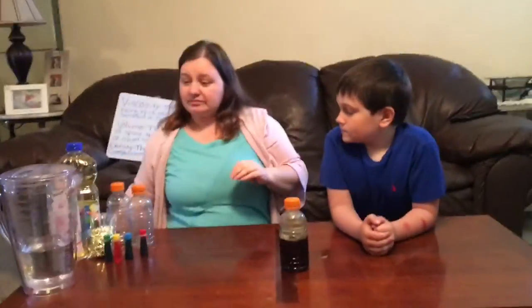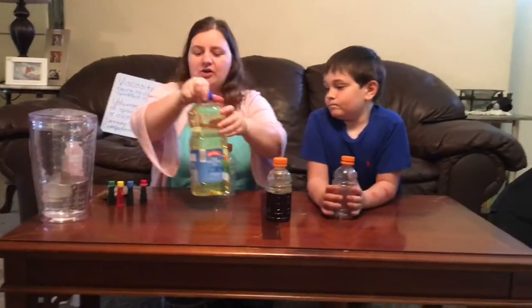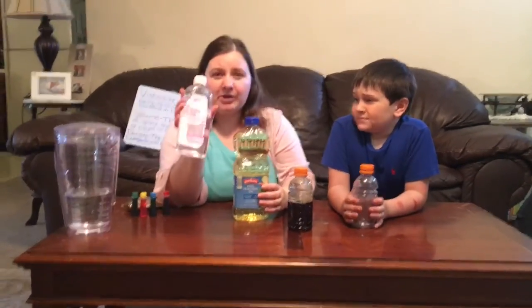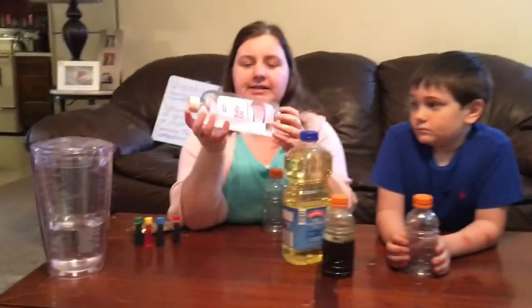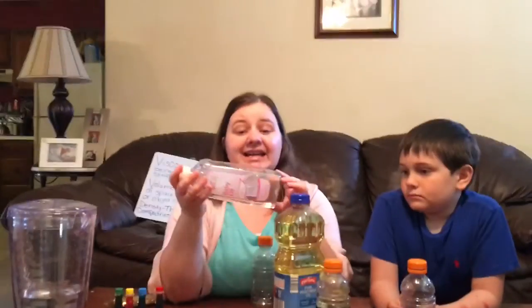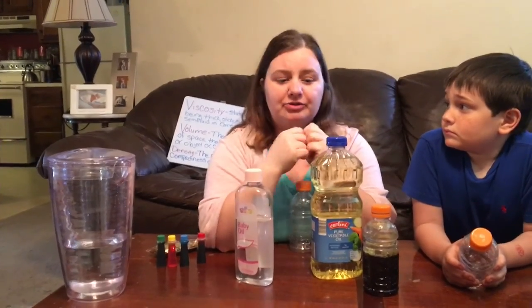So, I have our empty bottles, our water, our oil. Now, you can use baby oil or you can use cooking oil. I prefer baby oil just because it's clear and it doesn't break down as fast as the cooking oil. But cooking oil is an absolutely okay thing to use. So I'm going to set my cooking oil down since we're going to use the baby oil.